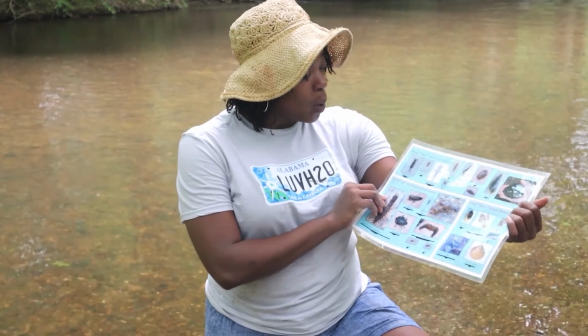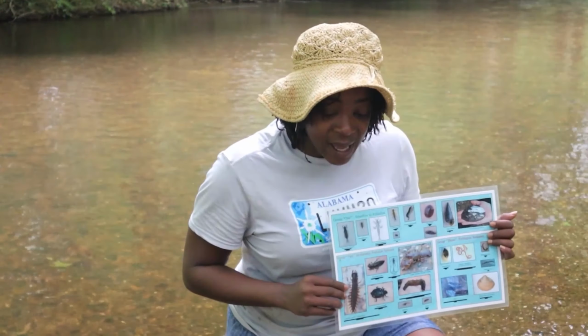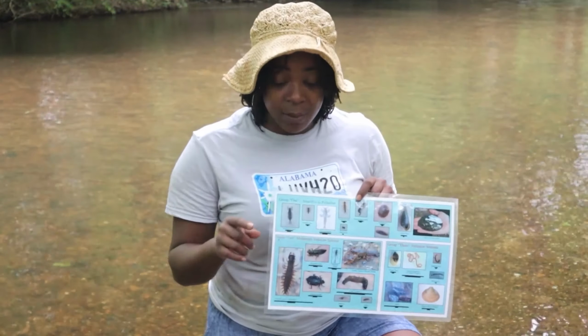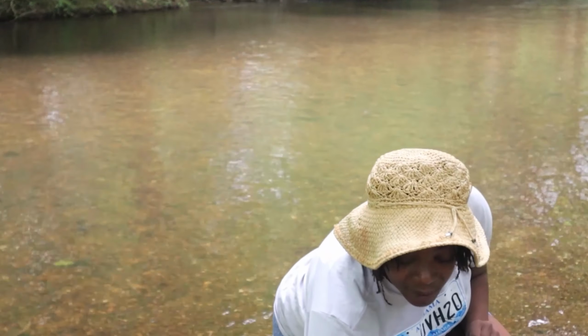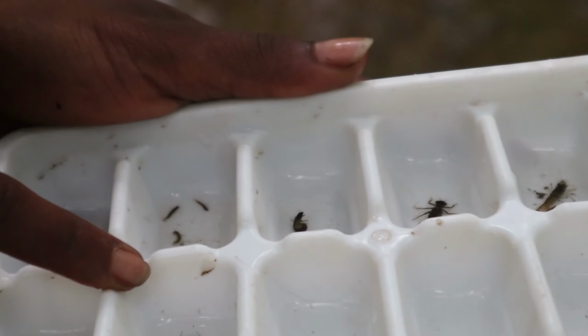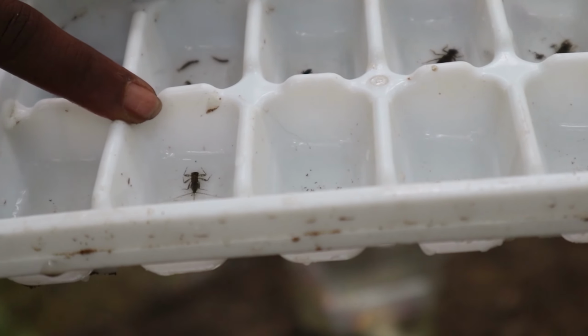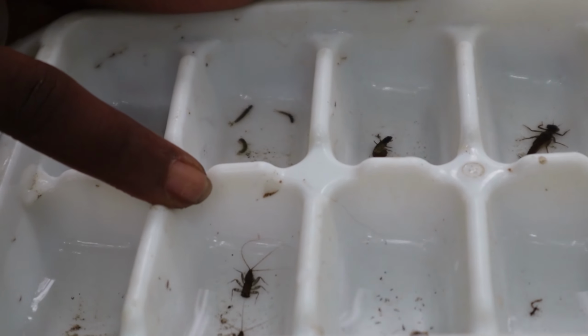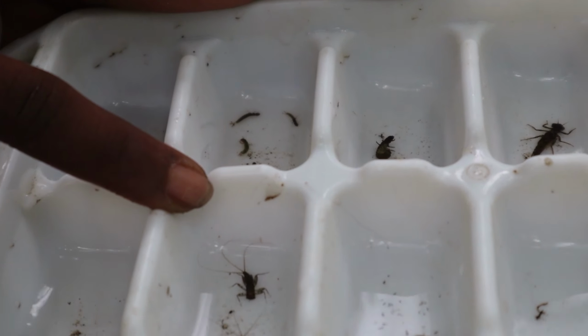So in group 1, I believe that we have found some critters, and I'm going to show you some. I'm going to point to them on the chart, and I'm going to bring them out of my wonderful trays to show you guys. These are our wonderful flat-headed mayflies, and if you look really closely, you can see those gills fluttering. See those gills on its backside?